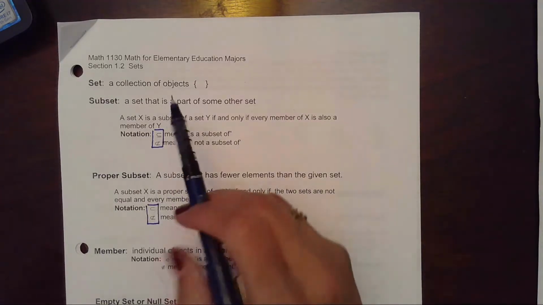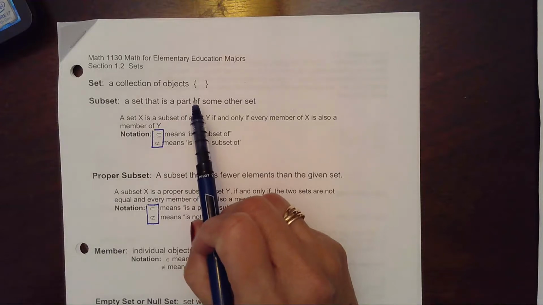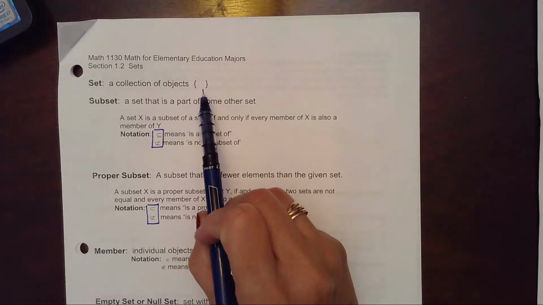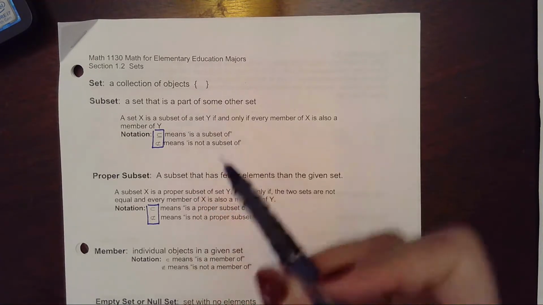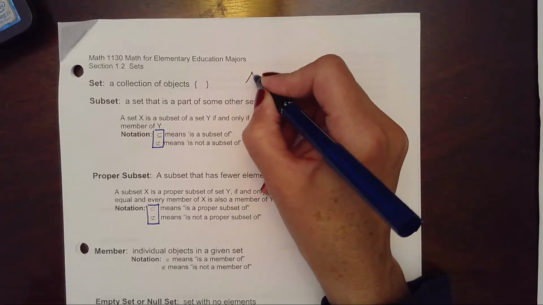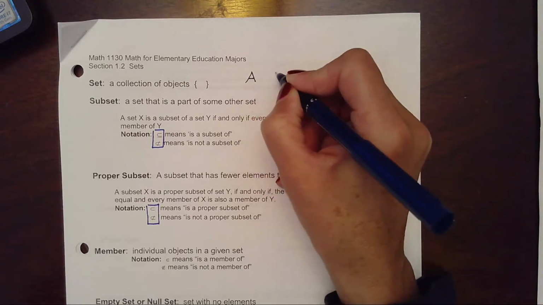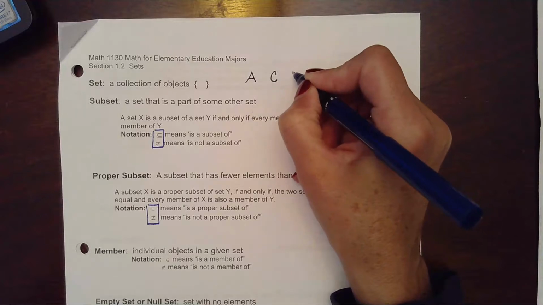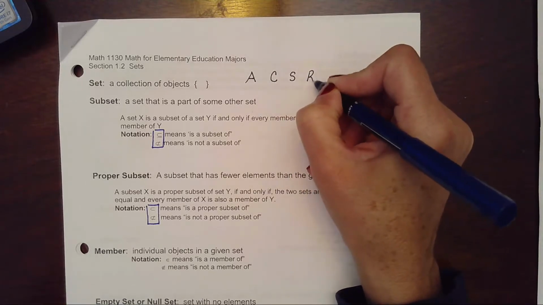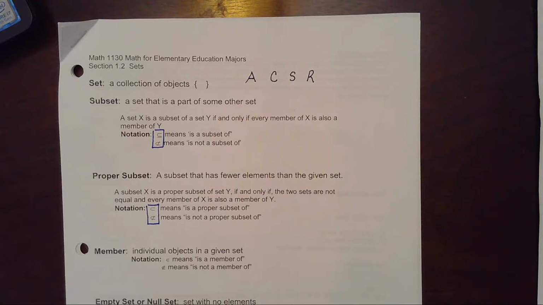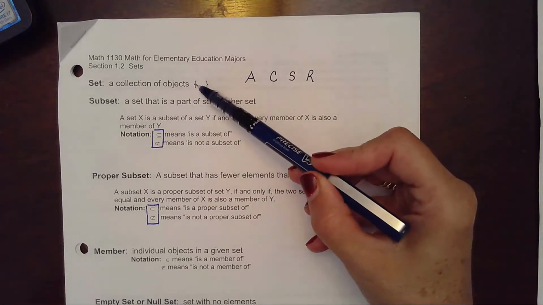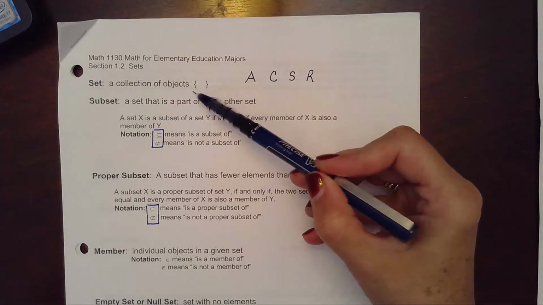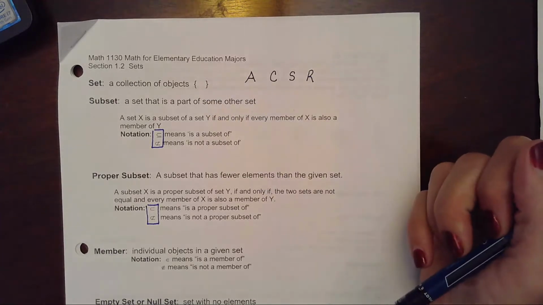So a set, which is what this section is on, is just a collection of objects. And typically, if we're listing the objects, they have these squiggle brackets. And the names of sets are usually capital letters like A. We looked at C when we did the candy, and S and R for round and red. So it's just capital letters. And when you're going to list the elements in a set, you use this, I call this set notation, to let the viewer know that you're describing a set of objects.